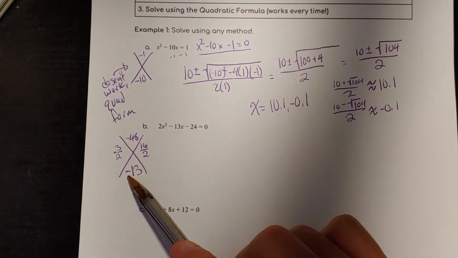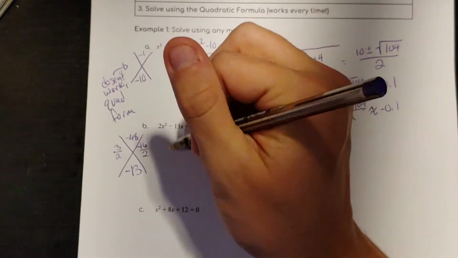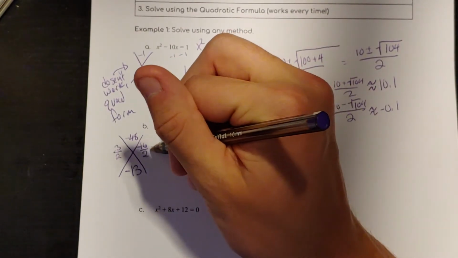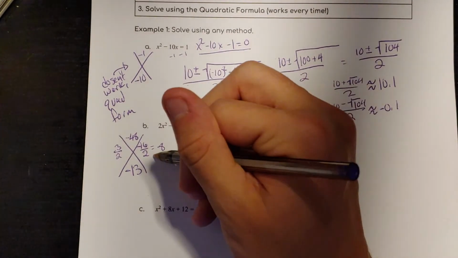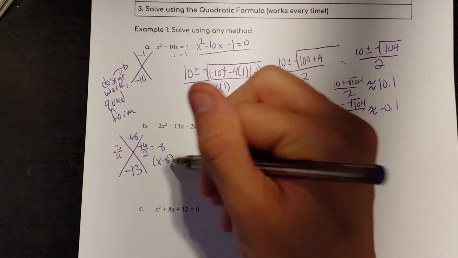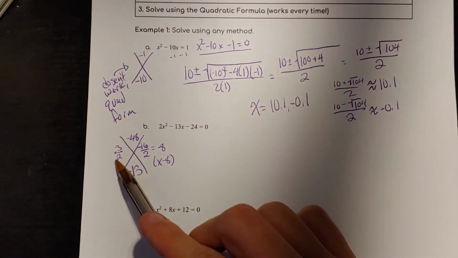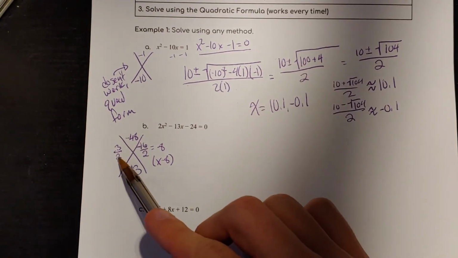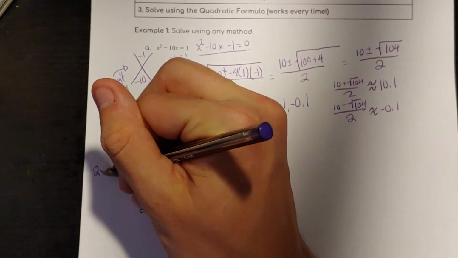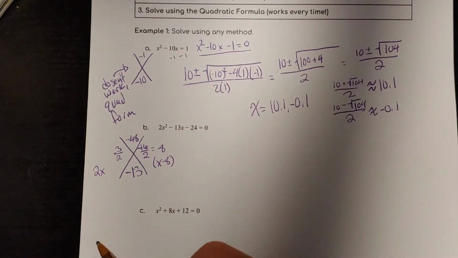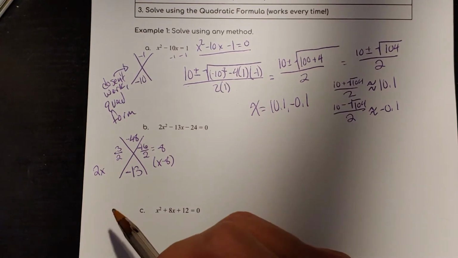So because we have a negative number, our bigger number is negative, so it's a negative 16. And then I divide or simplify if I can, so I get negative 8. That means we have x minus 8 for this one. Because we have a fraction, the denominator becomes the coefficient of your x.